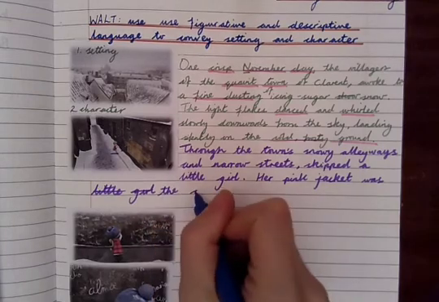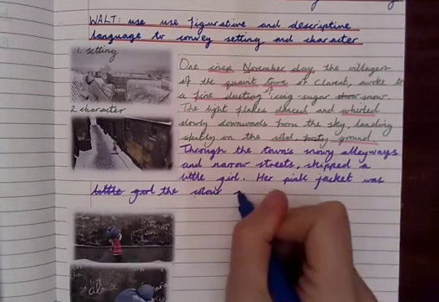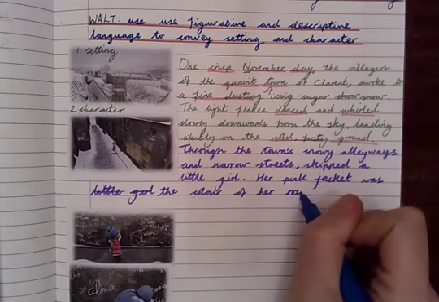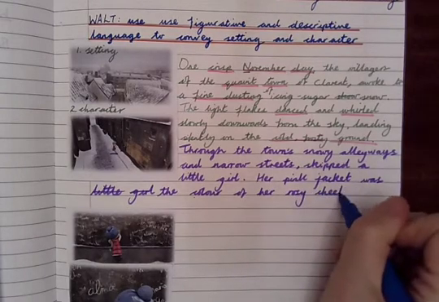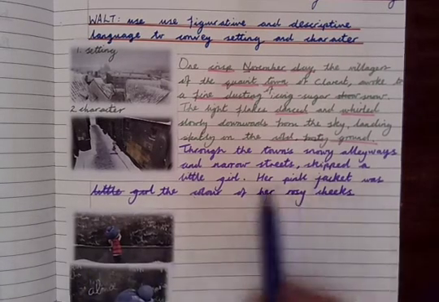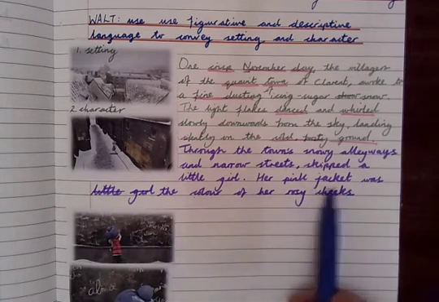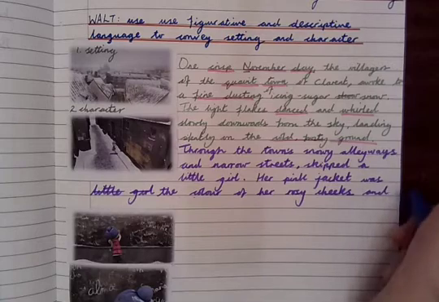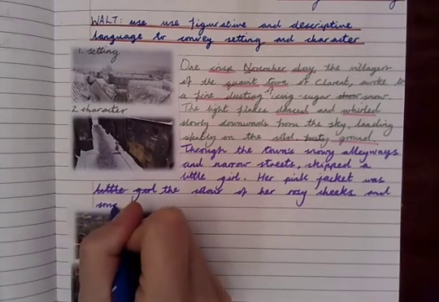That makes it seem like she's a happy little girl. And I also want to say that she's wearing a little blue bobble hat too. Let me continue. Her pink jacket was the colour of her rosy cheeks and small button nose.